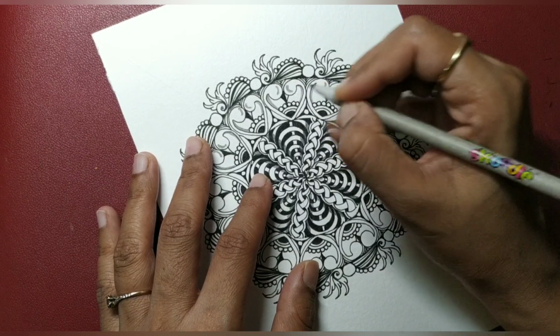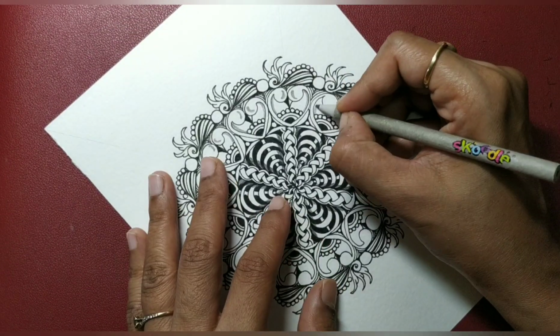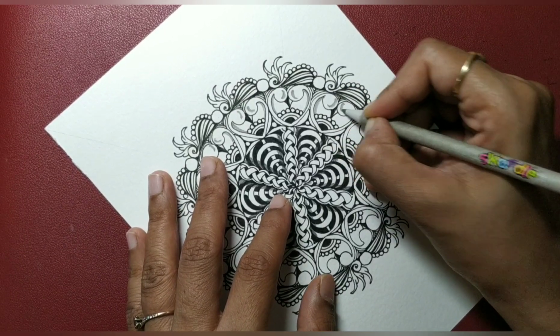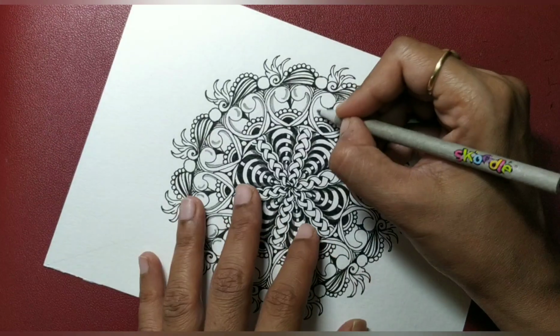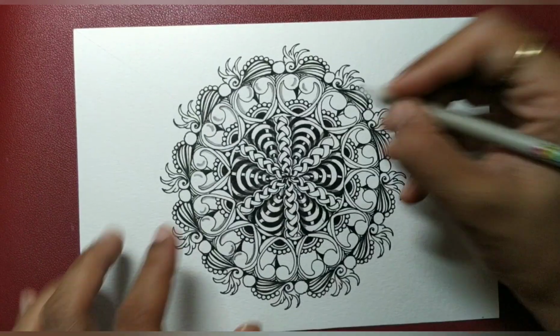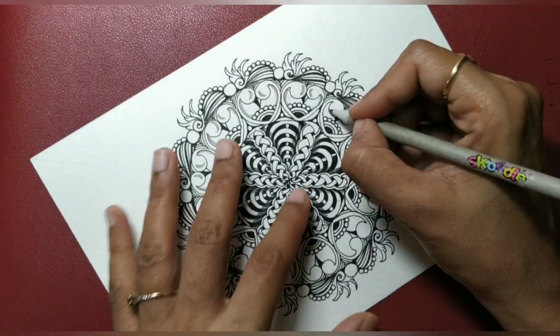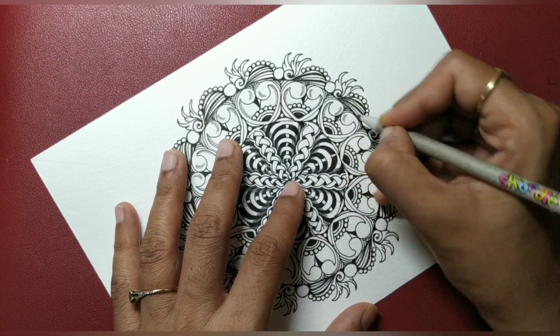You can also choose to add a little rounding here at the turnings. We shall see if we want to do that. There's always a scope for something more. I always realize that as I draw.